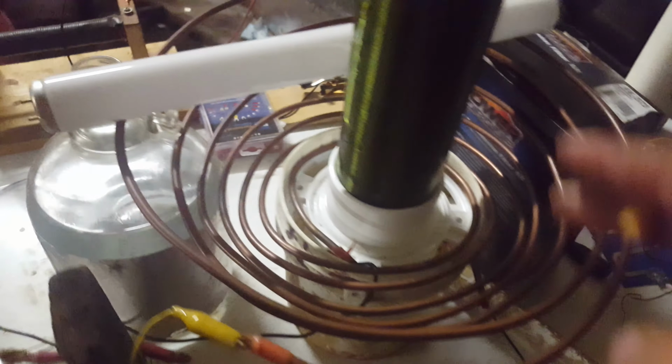Our spark gap here is very tiny, maybe a 16th or a 32nd. We've got this monstrosity of a primary here. It looks beautiful, doesn't it? Look at that. Don't get no more precise than that.